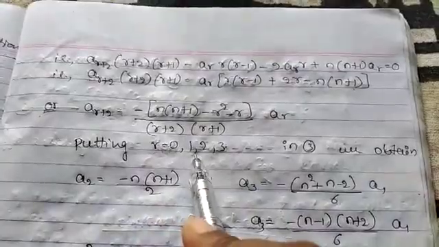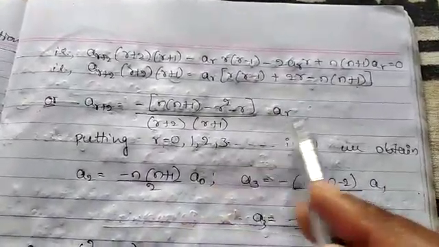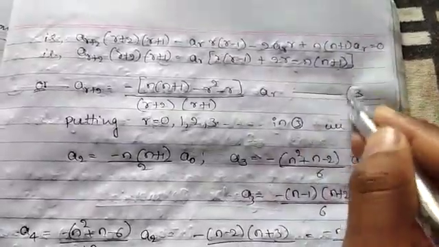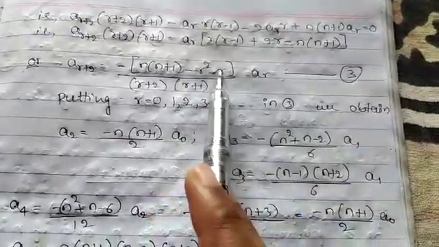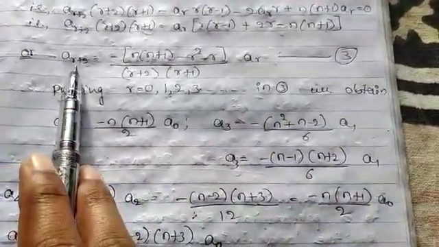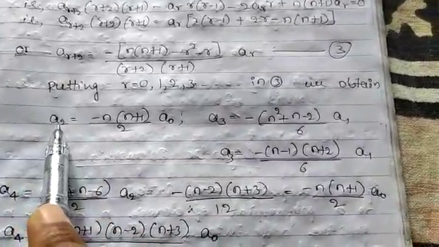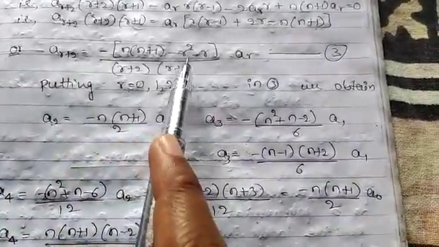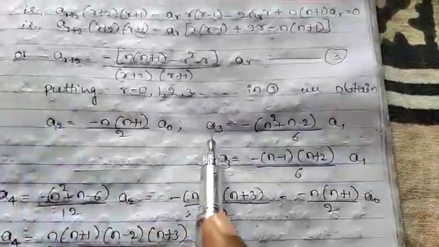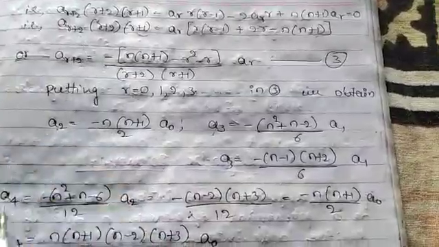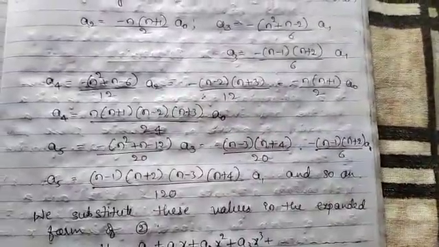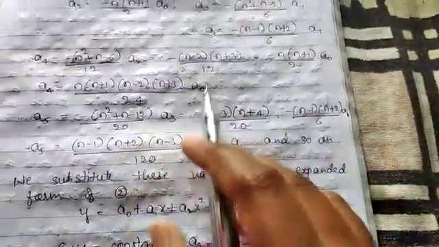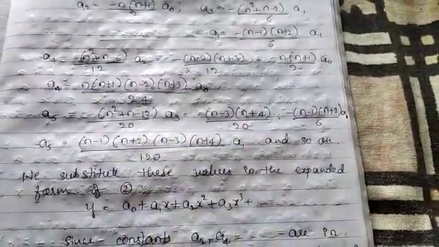Take this as equation number 3. By putting r equal to 0, 1, 2, 3 and so on in this equation, we obtain a2. If you put r equal to 0, we get a2. If you put r equal to 1, we get a3. If you put r equal to 2, we get a4, and continuing like this, we obtain the values a2, a3, a4, a5 and so on.